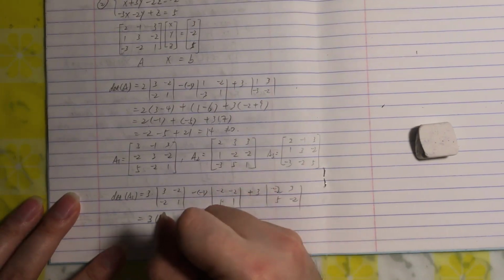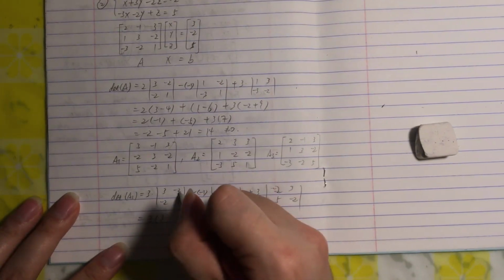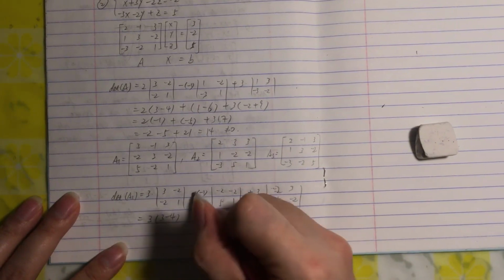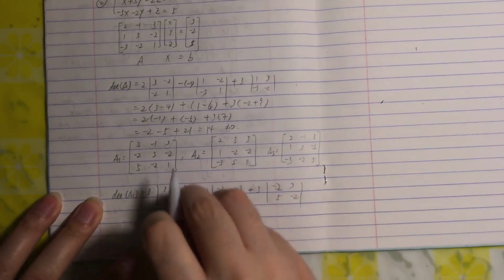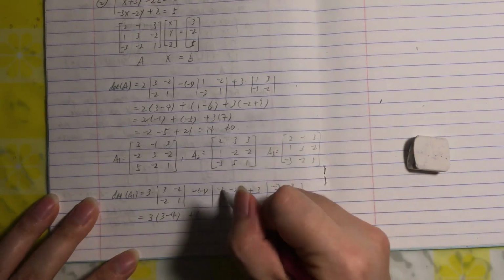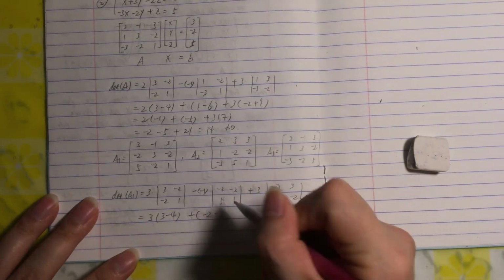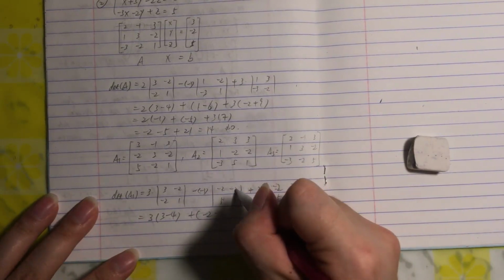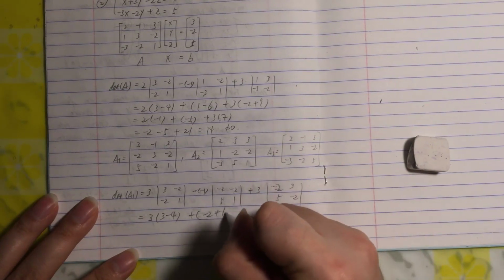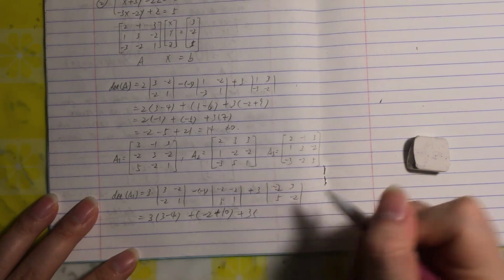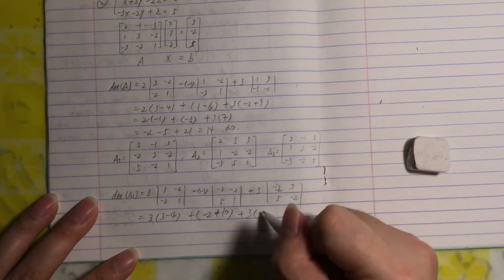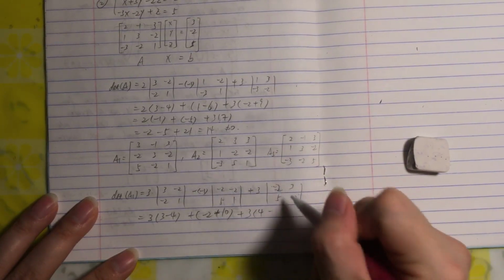3 times 1 is 3. -2 times -2 is 4. Double negative is positive. -2 times 1 is -2. Minus 5 times -2 is -10. Plus 3 times -2 times -2 is 4. 5 times 3 is 15.